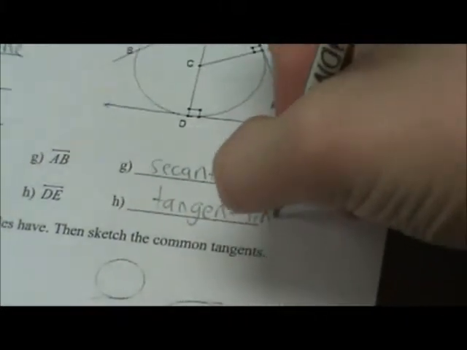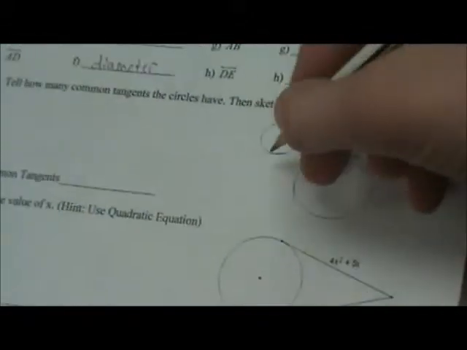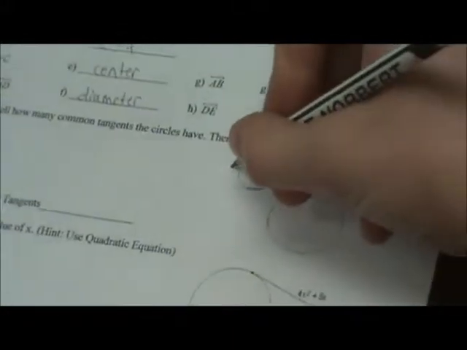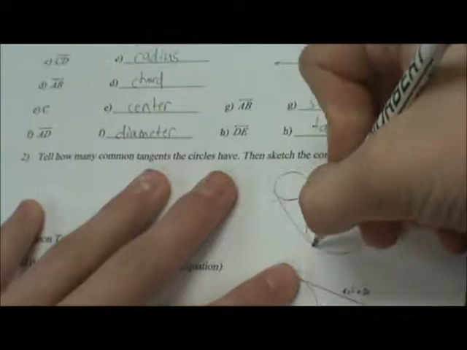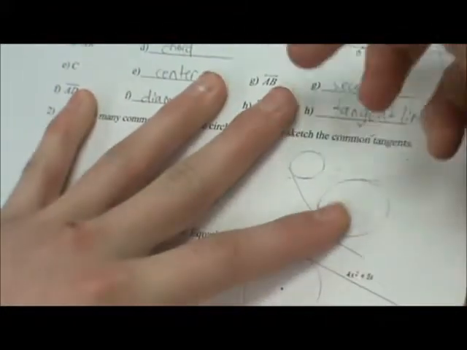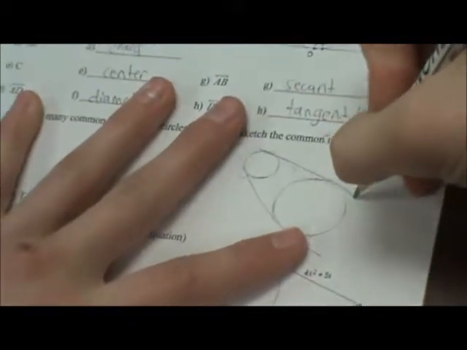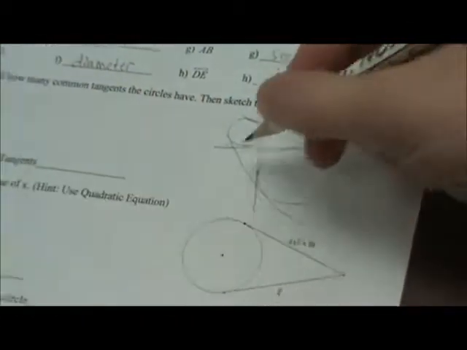Alright, number 2, we have to tell how many common tangents the circles have, and then sketch them in. I like to sketch them in first and then see. If they don't intersect, they're going to have two outside ones. I'll try to draw them in real nice, but it doesn't always work. So those are the outside ones, and then we'll have two interior ones. Then we count them up: 1, 2, 3, 4. So there are 4 of them.